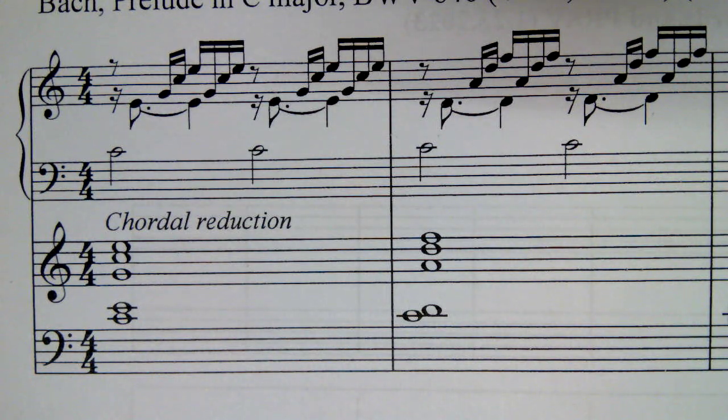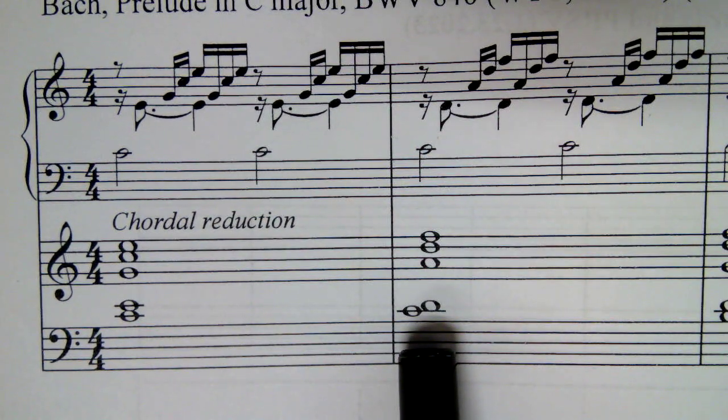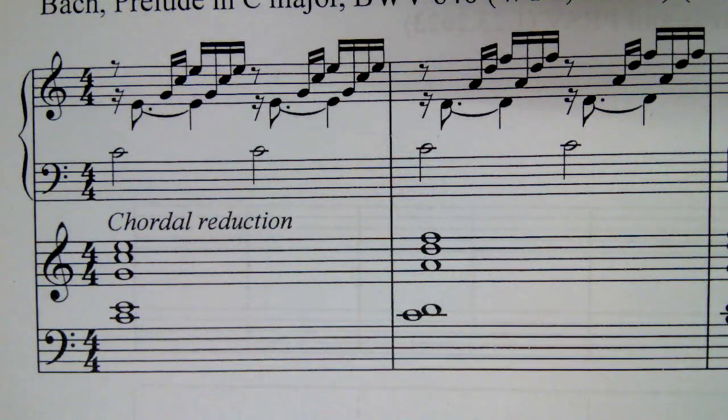This is a video that reviews how to figure out the inversion of a seventh chord and identify the chordal seventh, which is also what I call a hot note in that chord. So we will do it for this chord right here from the Bach Prelude in C major. Let me play the chord.